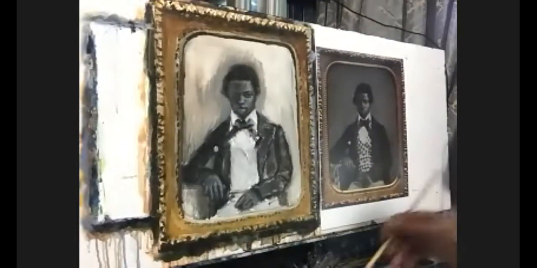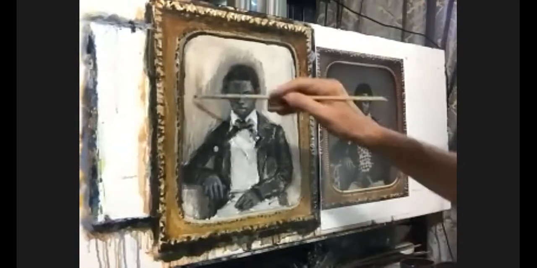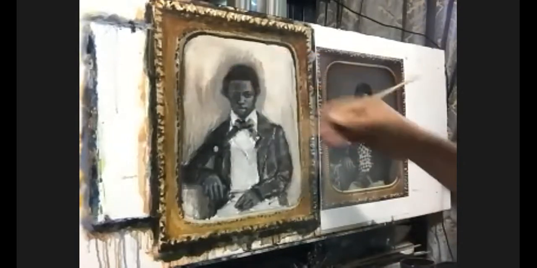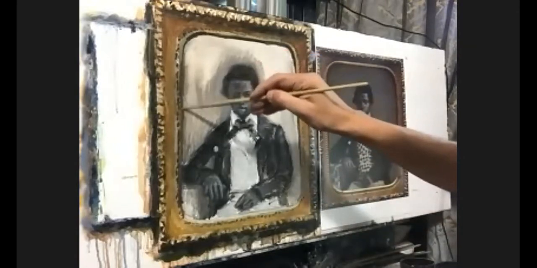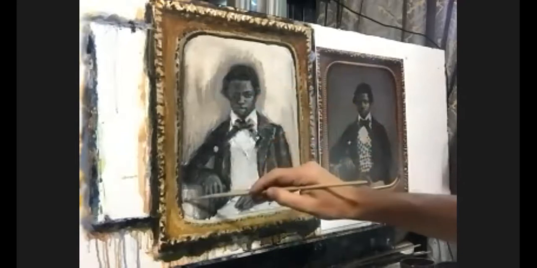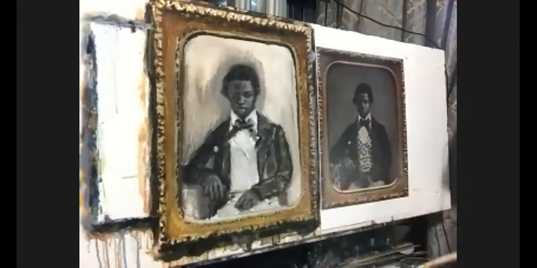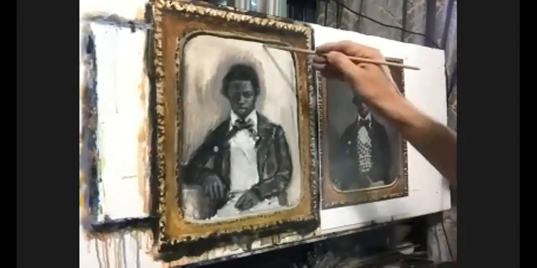Yeah, I think so. I'm gonna bring some gray to clean up this area because I made an extra border. And also bring some gray right up here.